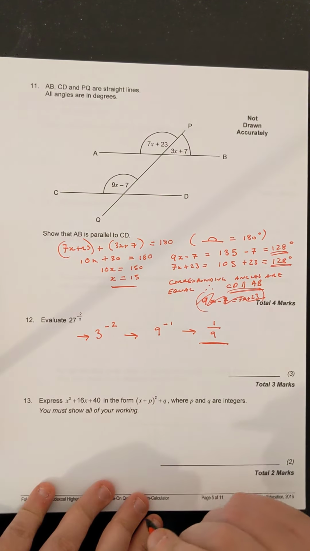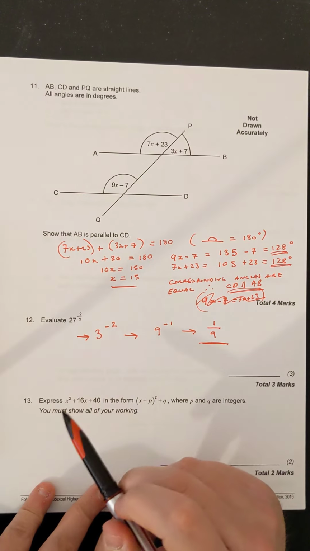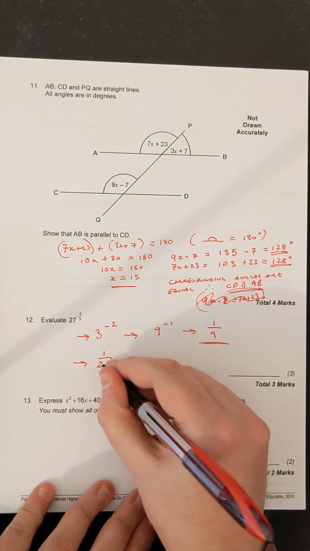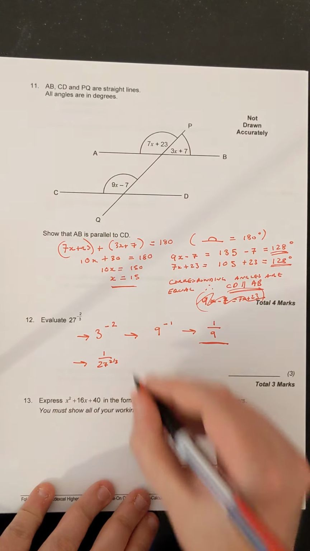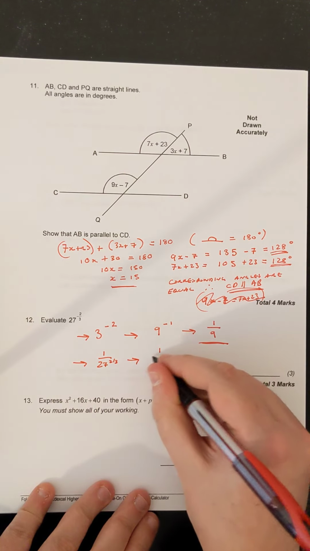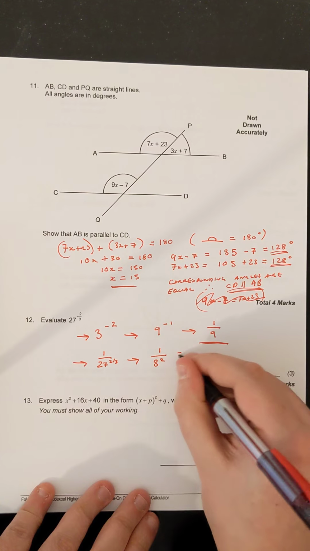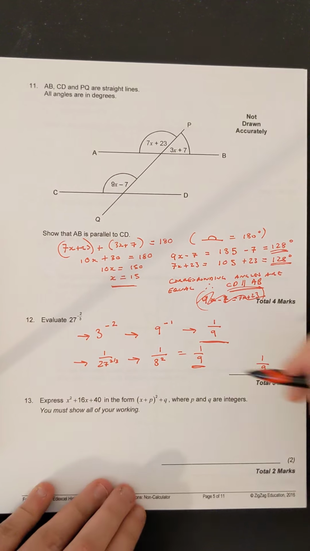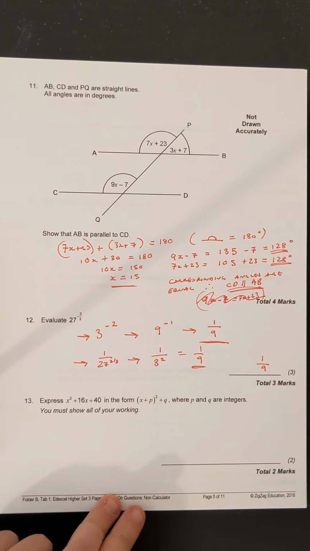You can do this in other orders. I wouldn't want to square 27, but I could certainly take my reciprocal first, so say 1 over 27 to the 2/3. Then I could cube root that, so 1 over 3 squared, and then 1 over 9, giving me the same result. And again, a good way in the exam to give myself peace of mind that I've done the right thing.